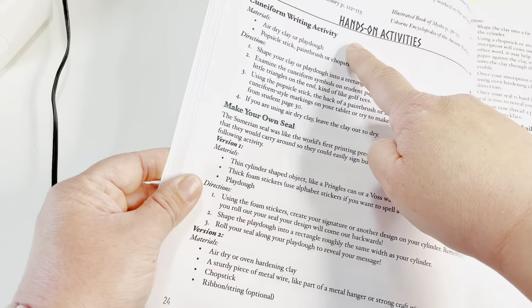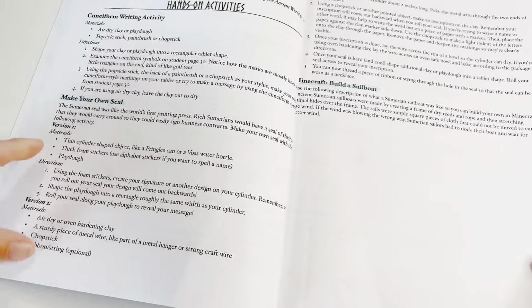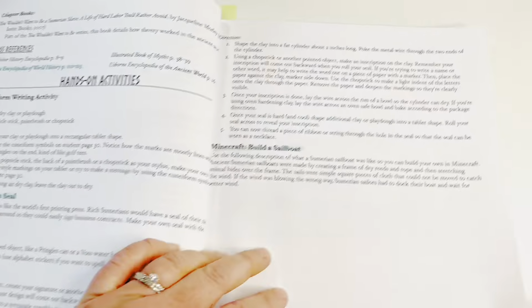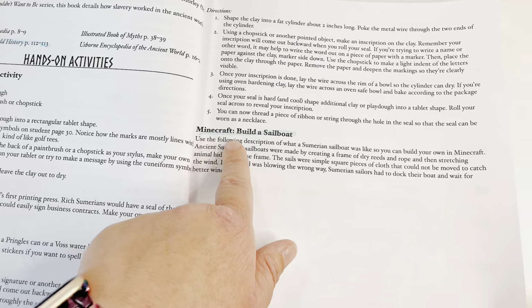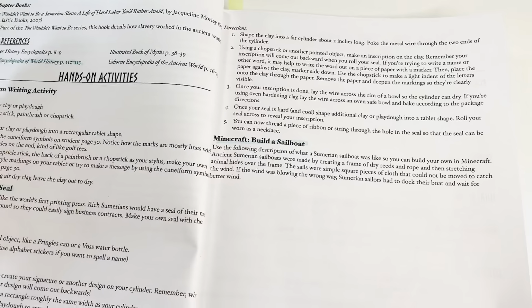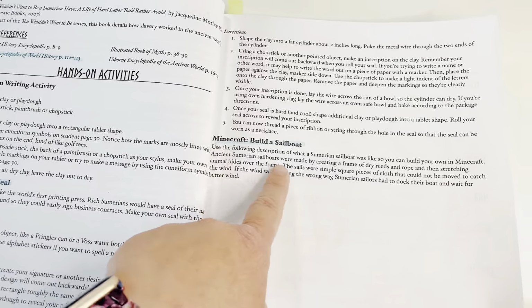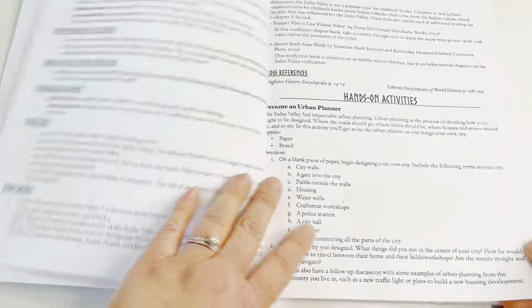So you can see they have a uniform writing activity, make your own seal with a couple of different versions. And then this is something that a lot of people really love about this curriculum: they have a Minecraft section. So for every chapter, starting at the beginning, your child creates something in Minecraft. So at the end, they have an entire ancient world. So if you have a Minecraft lover, that is really helpful.